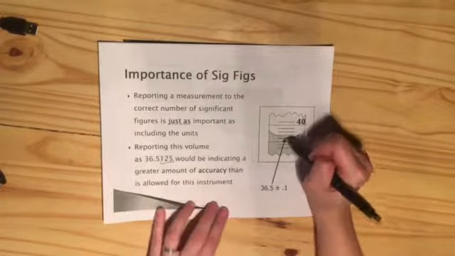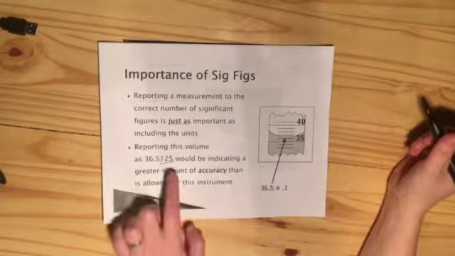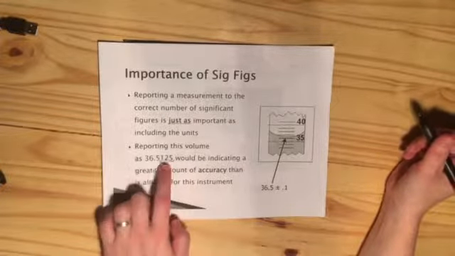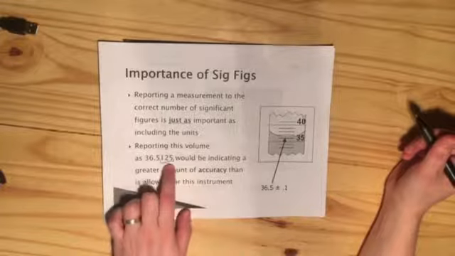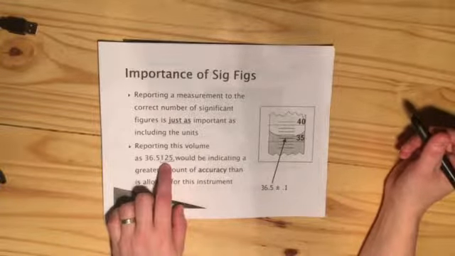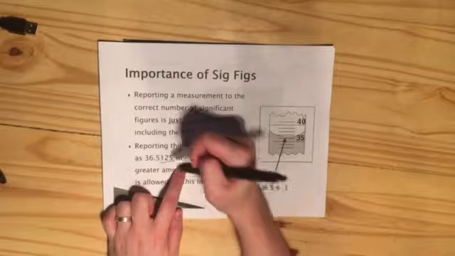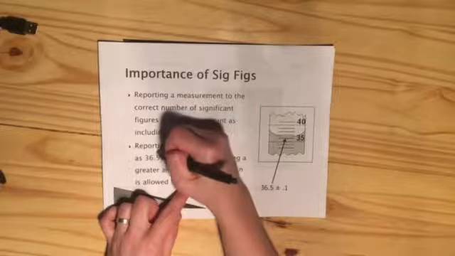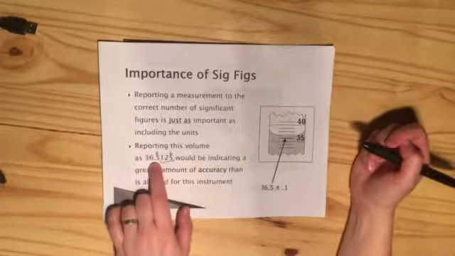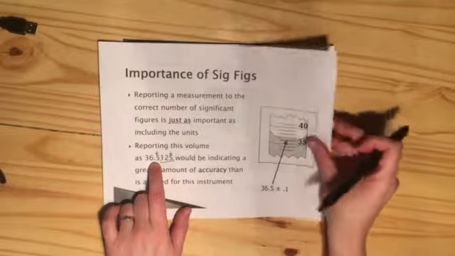No human eye could determine that. And so that would be lying if a scientist said this is the number that they got. That would be representing more certainty than they actually have. That would put the range of error here instead of here. And you want to accurately represent your range of error.